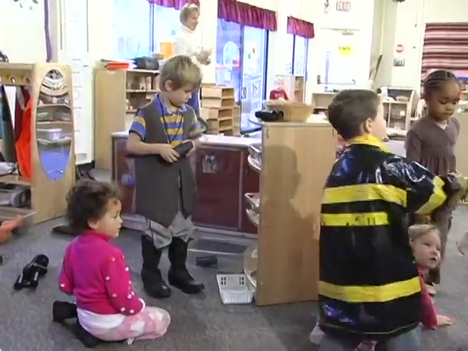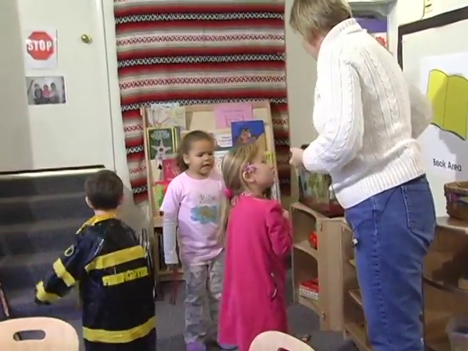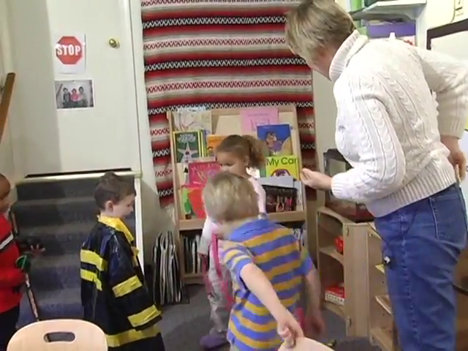Participating in children's pretend play is an important way to show children you value what they're doing, as well as an opportunity to support active learning.